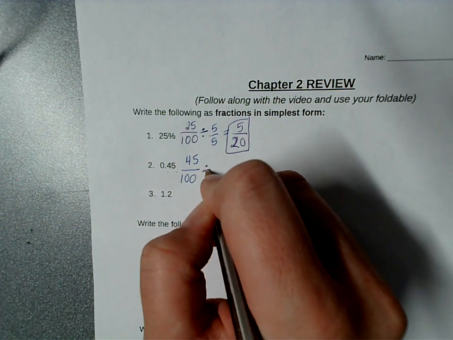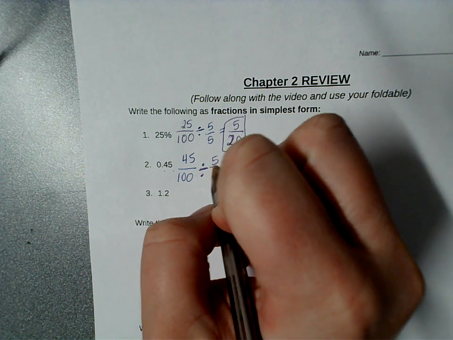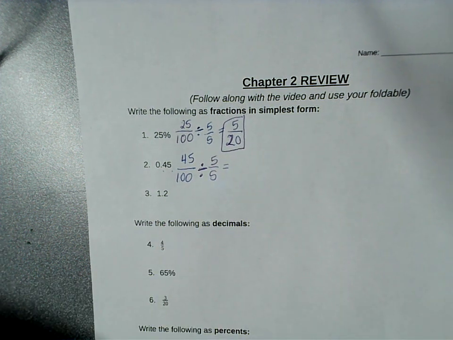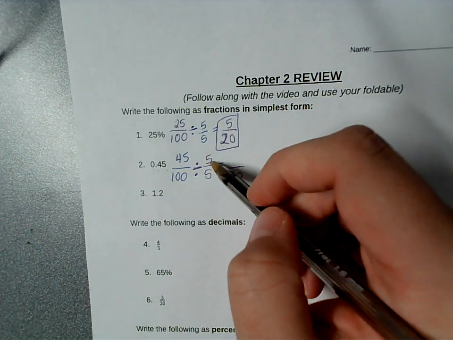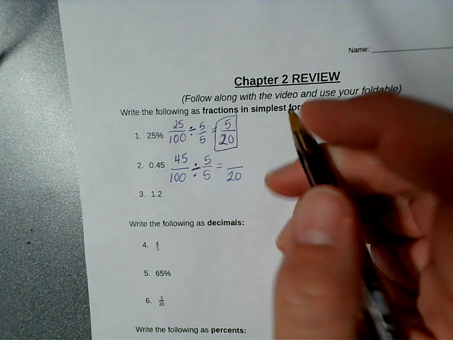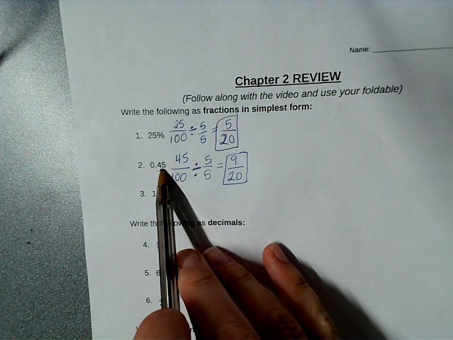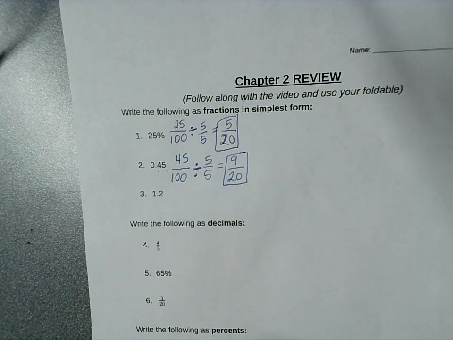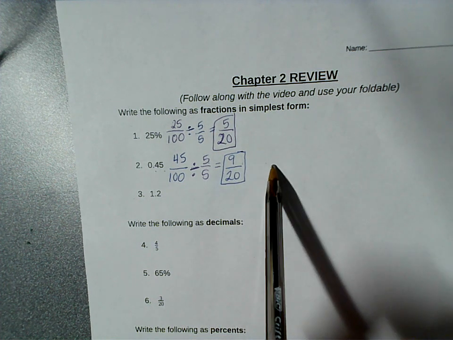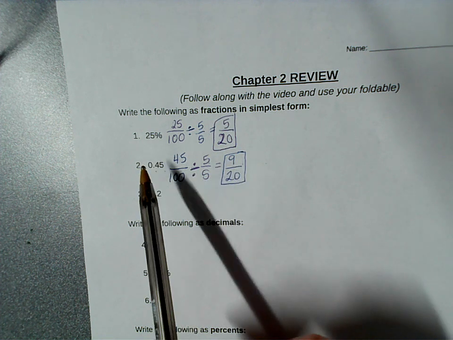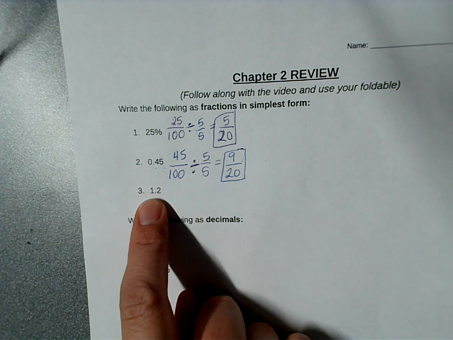So I'm going to divide by a common factor. Again, they end in 5 or 0, so we're going to divide by 5. And that gets us 20 again as my denominator. How many times does 5 go into 45? 9. So 9 twentieths and 45 hundredths are equivalent. One's a decimal, one's a fraction. So I would not write this as 0.9 or 9.20 as a decimal. It is 45 hundredths.